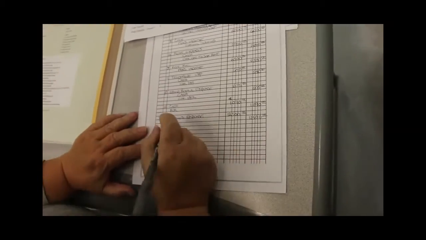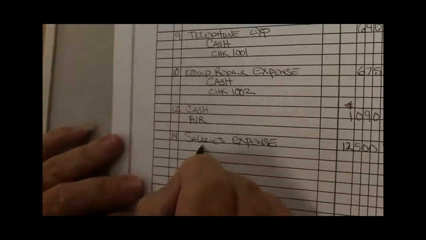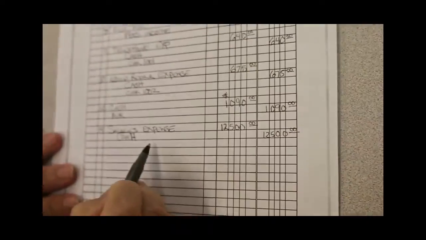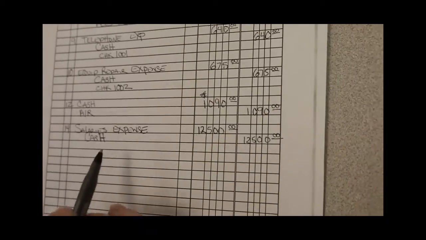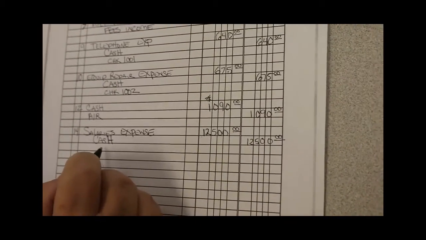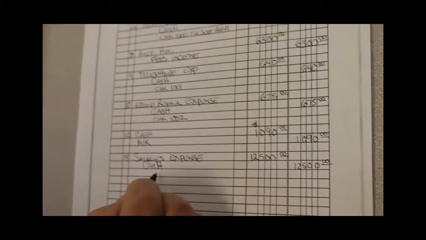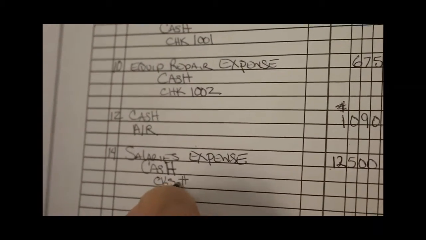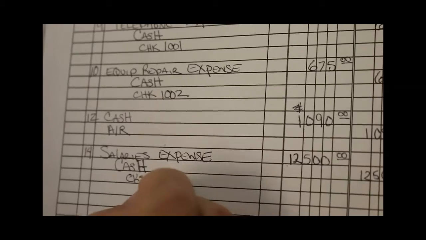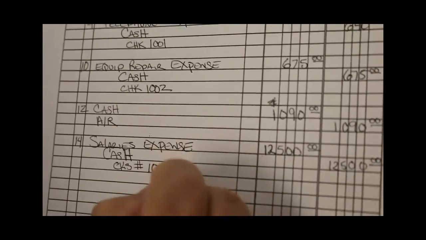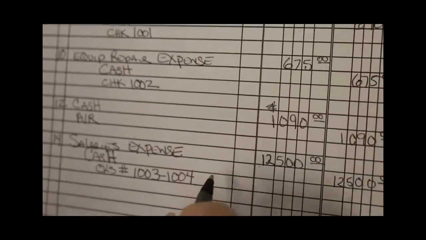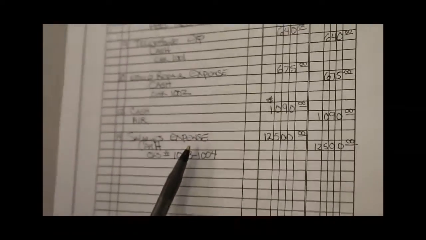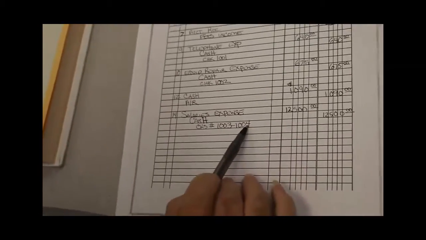Decreasing it. Okay, oops, I forgot to write over here. My bad. Cash. Okay, always fill in this part first before you put the number. I just got a little ahead of myself. But before we move on, I want to make sure that we put here, because we have this information, the checks number 1003 through 1004. And I don't need to put any information because it's self-explanatory that it's salary expense. So other than that, I believe we are good.